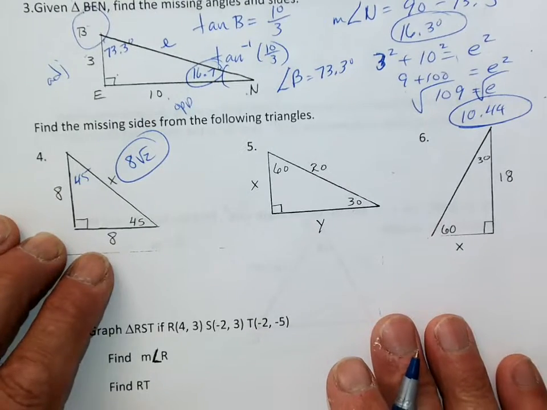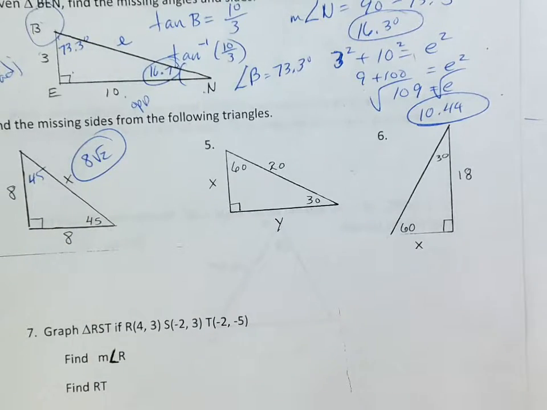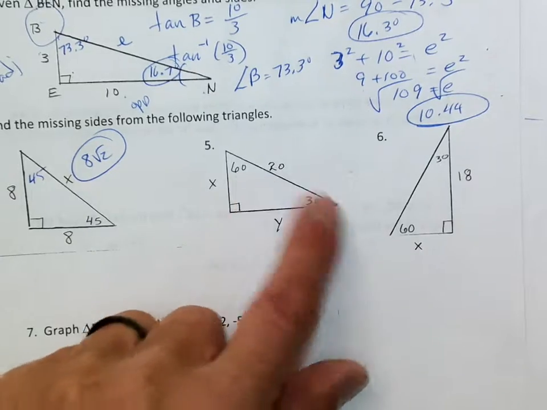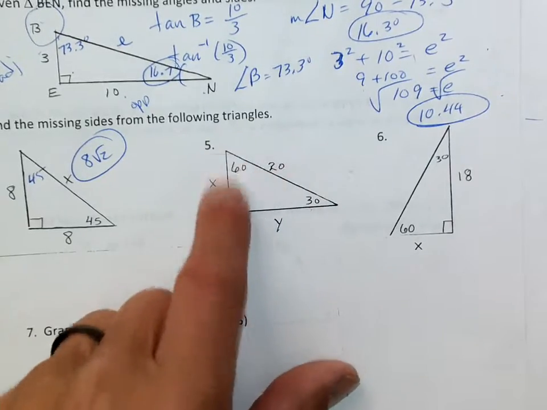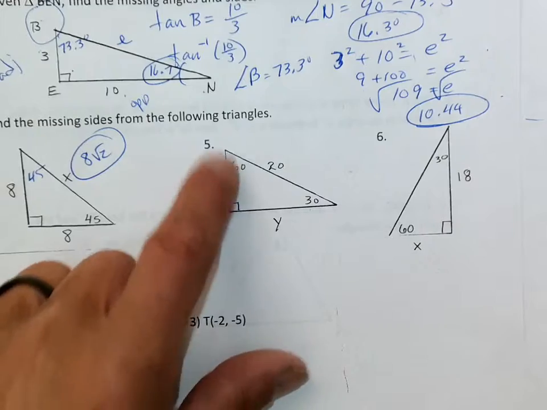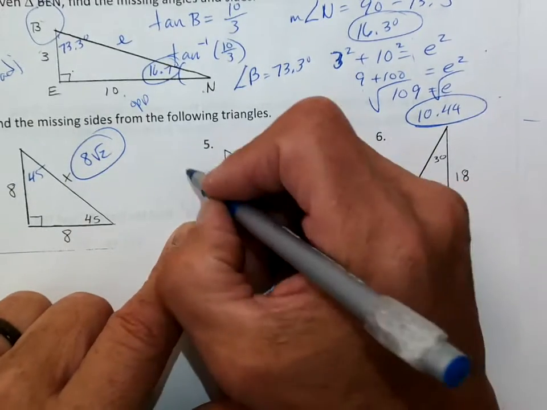Number 5. Again, it's a special triangle. If I wanted to find x and y, I could use trig, I could use sine or cosine. I could, right? But I'm just going to use my special right triangle. So the hypotenuse is twice as big as the short leg. So this is 20, this is 10.